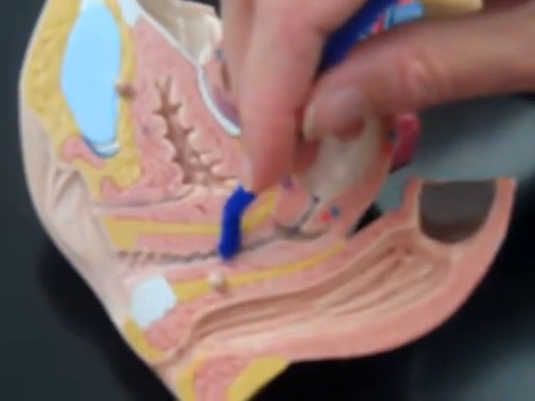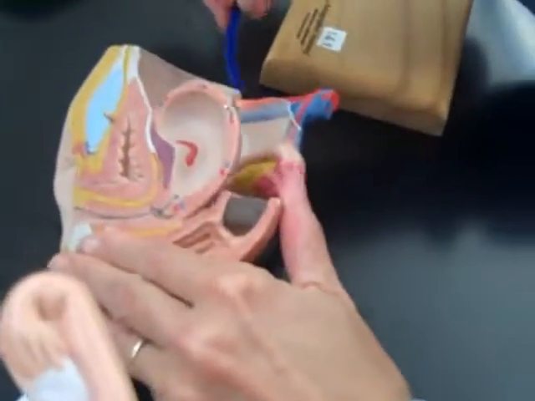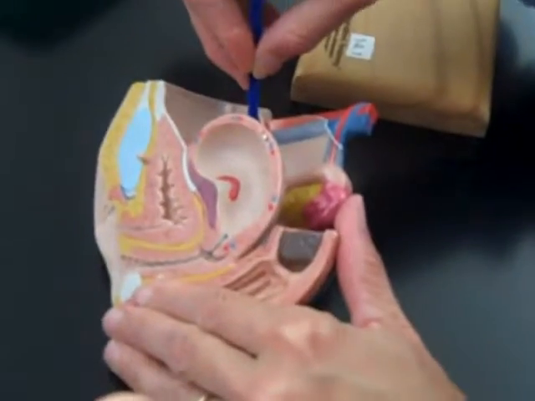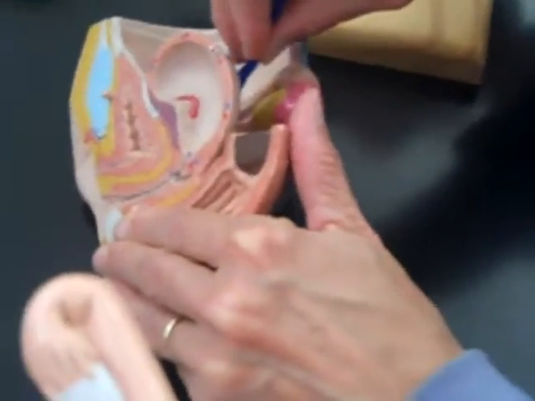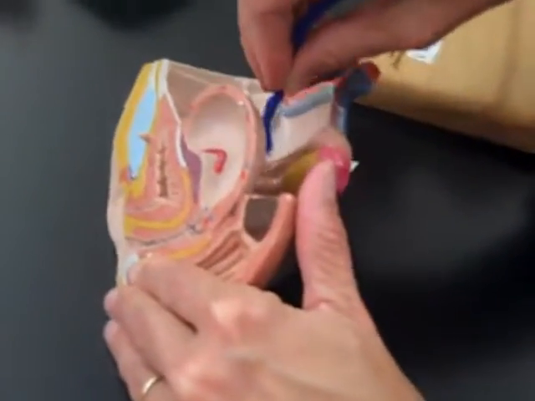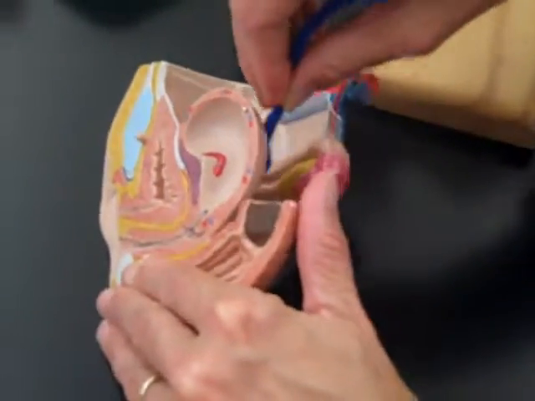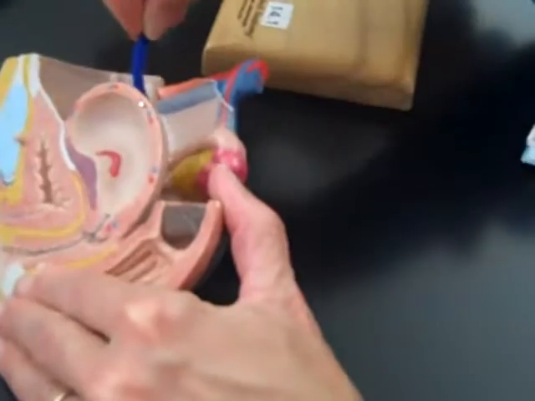Now, if we look it up, I'm pretty sure this whole sheet is the broad ligament, and I get confused. I think this is the round. Wait a minute. There's the ovarian ligament. I bet this is the ovarian ligament underneath. You're right, that's holding the ovary. So that's the ovarian ligament, and this must be the round ligament.